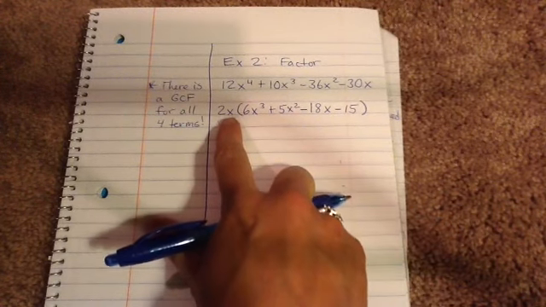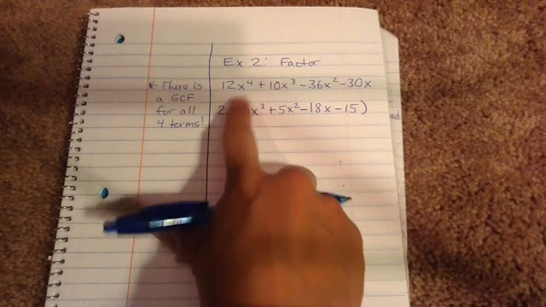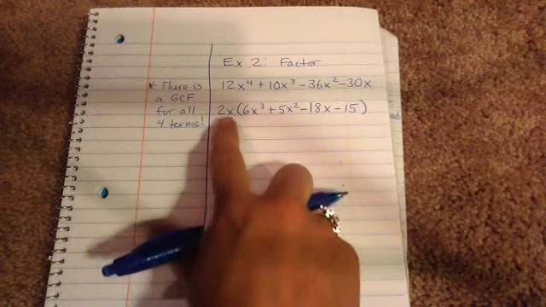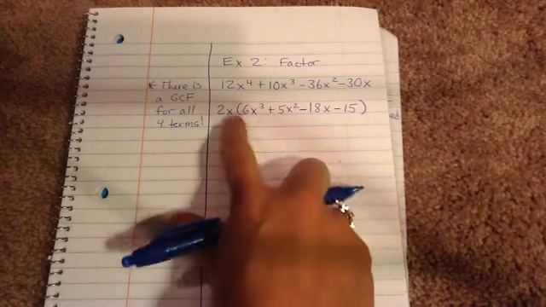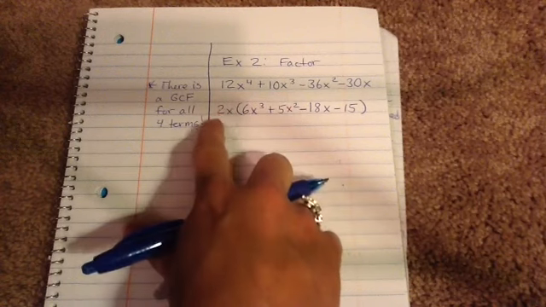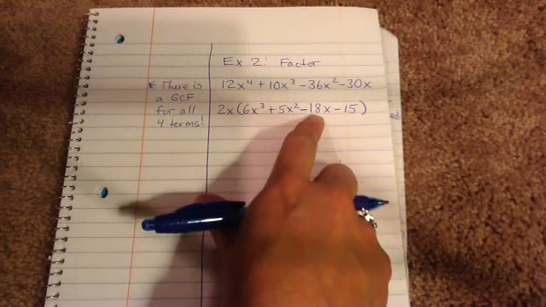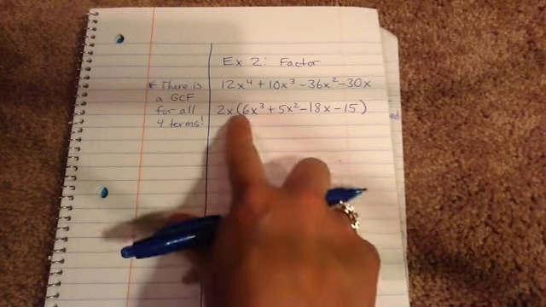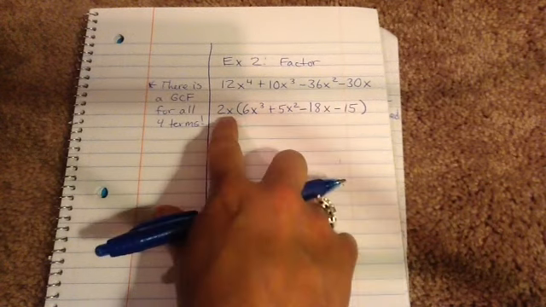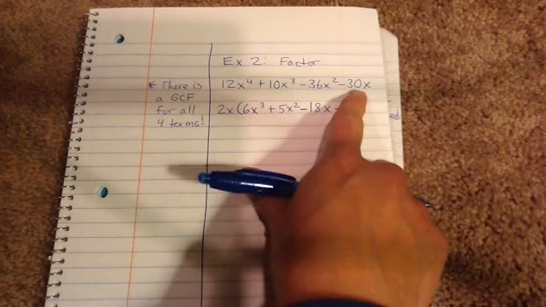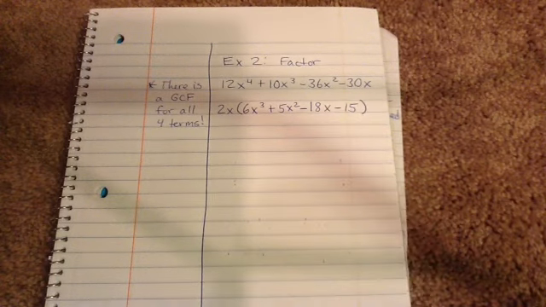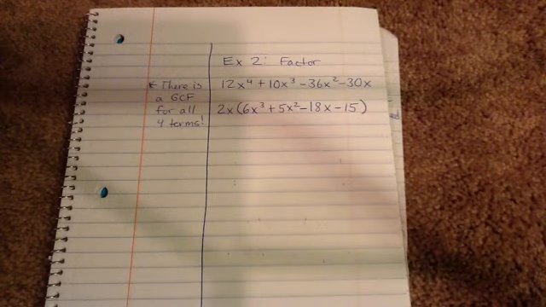Now if you want to check this just to make sure you did this correct, do a quick multiplying here. So 2 times 6 is 12, x to the third, and x is x to the fourth. 2 times 5 is 10, x and x squared is x to the third. 2 times a negative 18, negative 36, x and x is x squared. 2 times a negative 15 is a negative 30 with that x. So you can kind of check to make sure you factored correctly there.